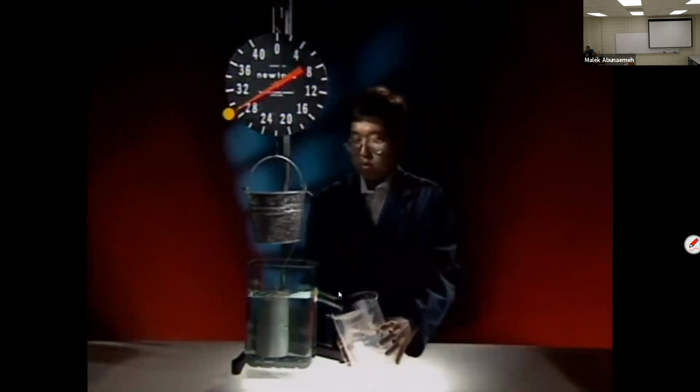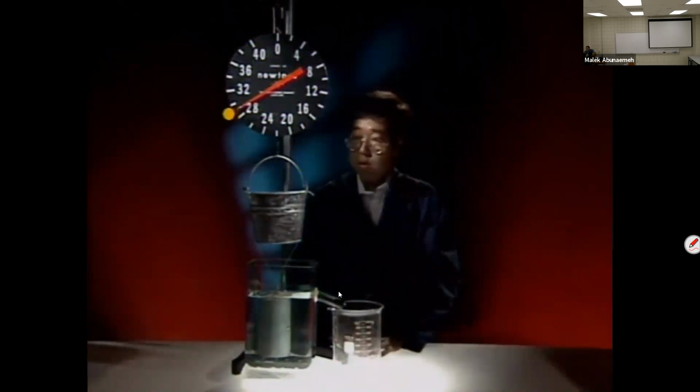The scale now reads the same as before the cylinder was lowered into the water. The buoyant force on the cylinder is equal to the weight of the water displaced.